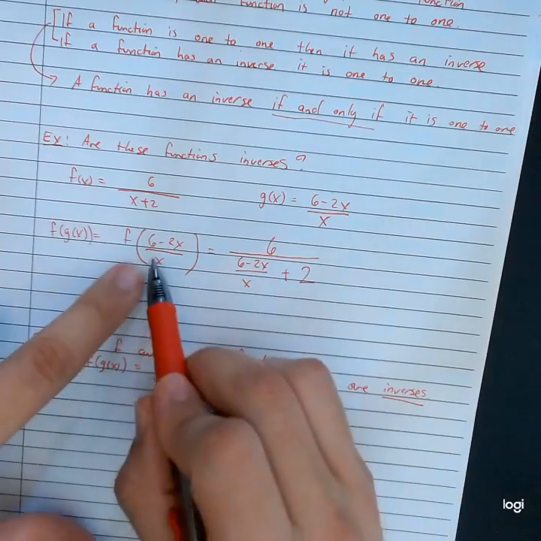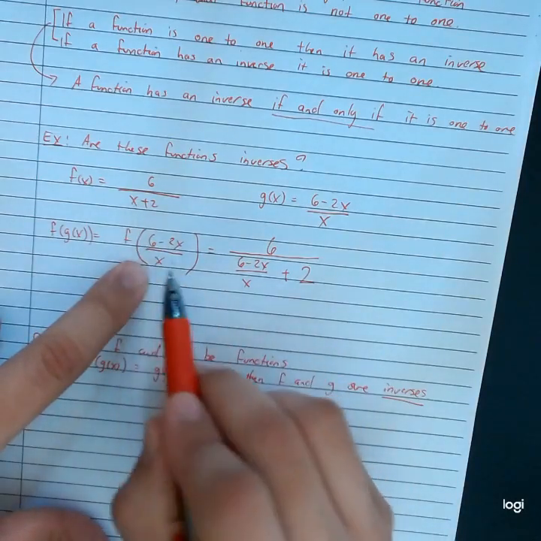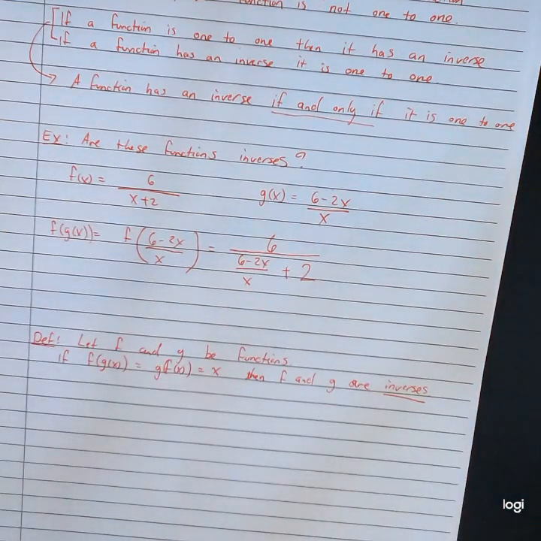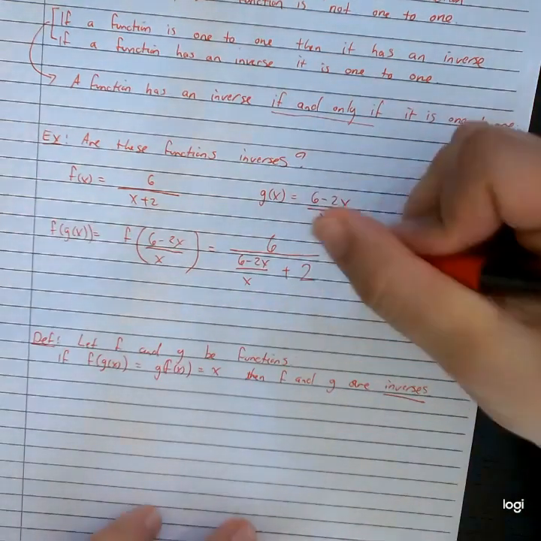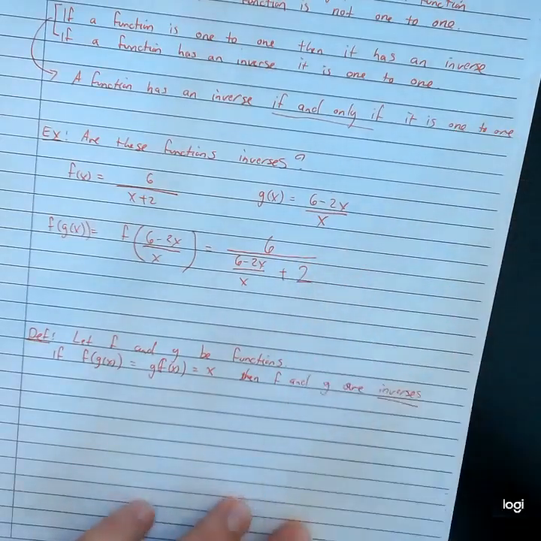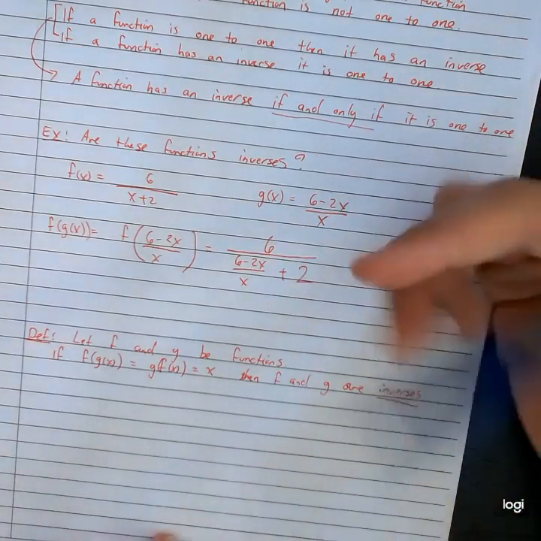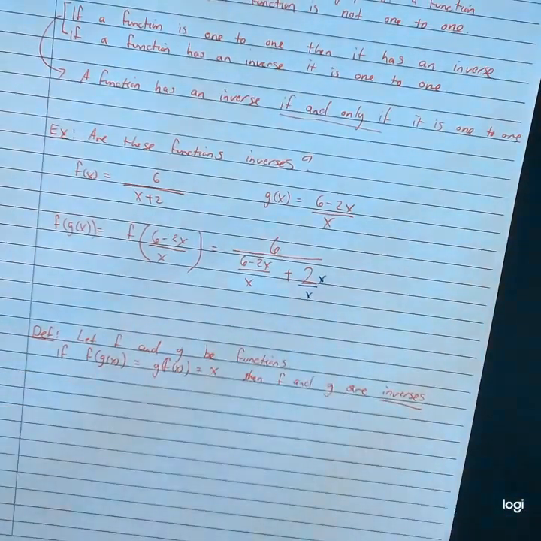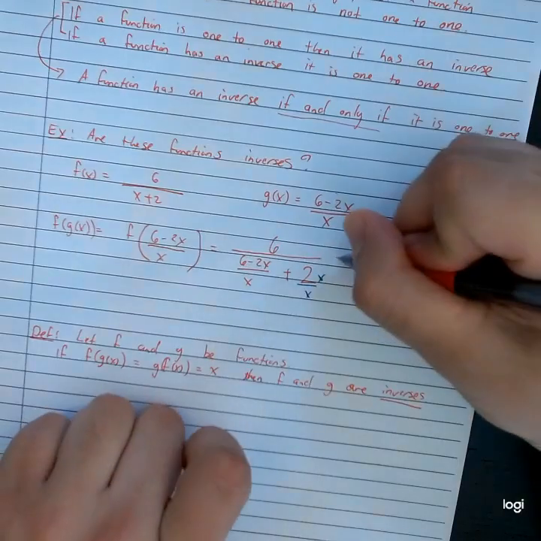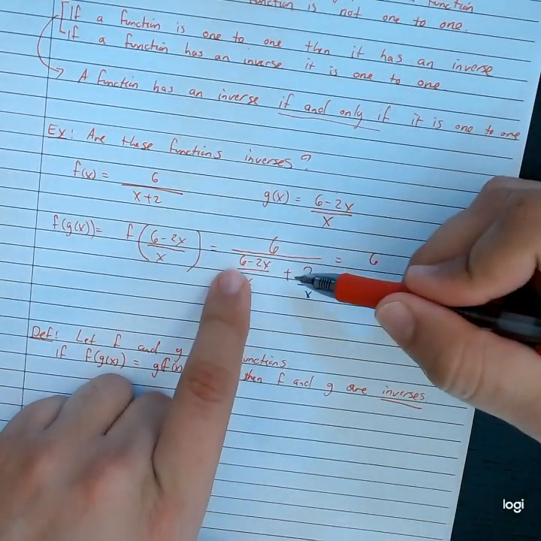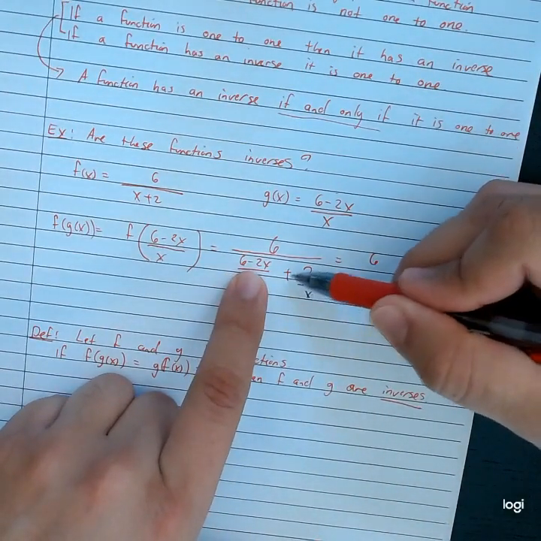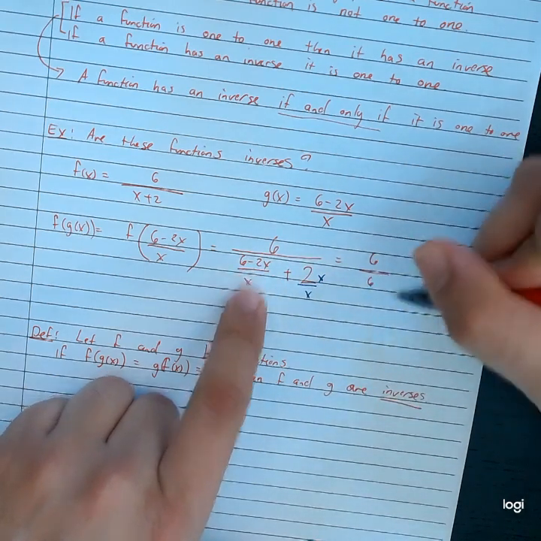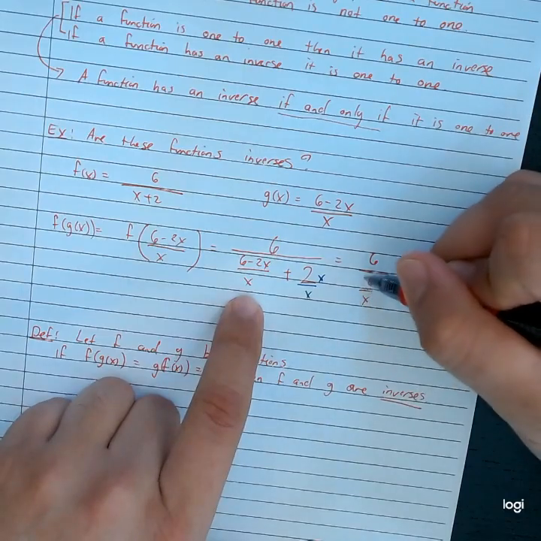All right? So all we've done is we've taken this and plugged it in right there. We took this and plugged it in right there. So now let's simplify this thing. Let's see what happens after we've plugged everything in. Here we can add these if we give them a common denominator. So here, let me go ahead and multiply top and bottom by x. That way, they have a common denominator. So when I add these together, notice that I have 6 minus 2x and then plus 2x. Well, then these go away, and I'm just left with the number 6 over a common denominator of x.